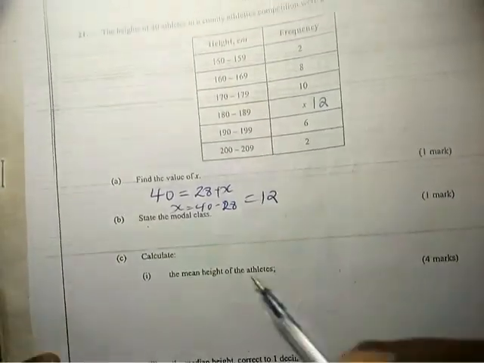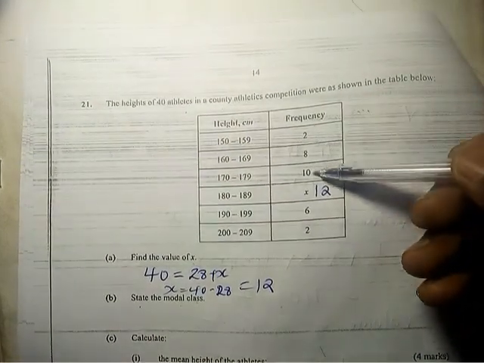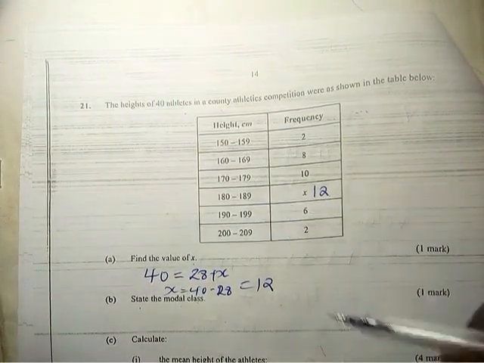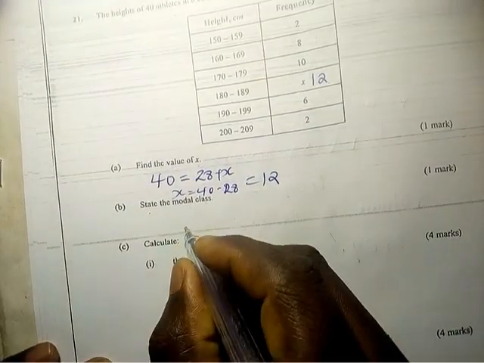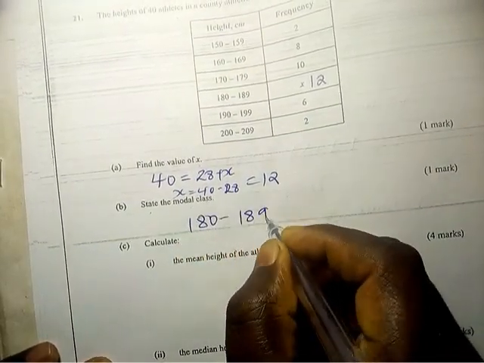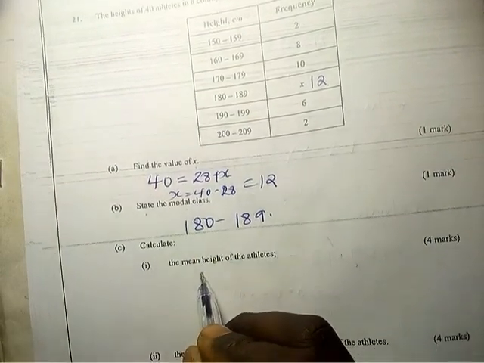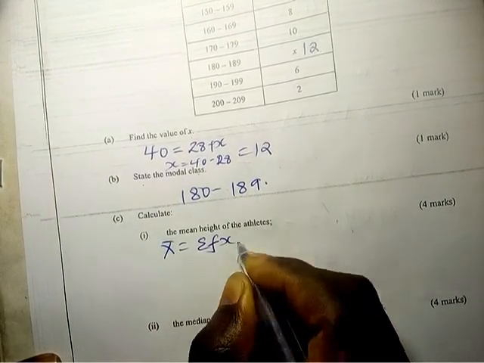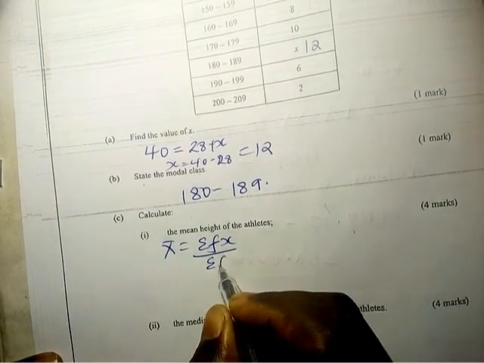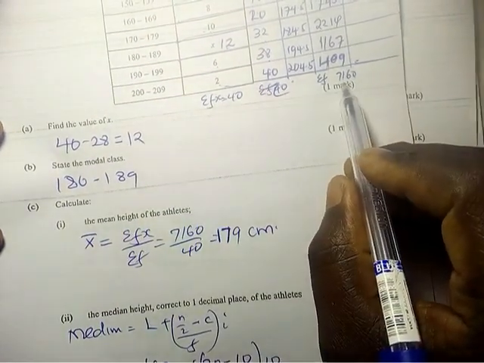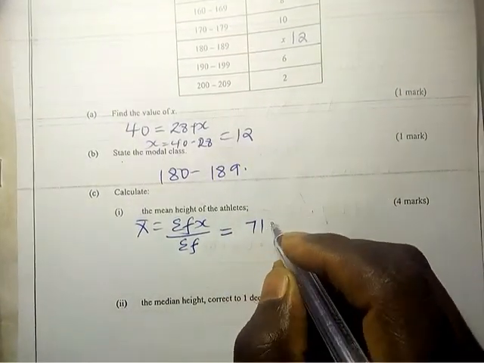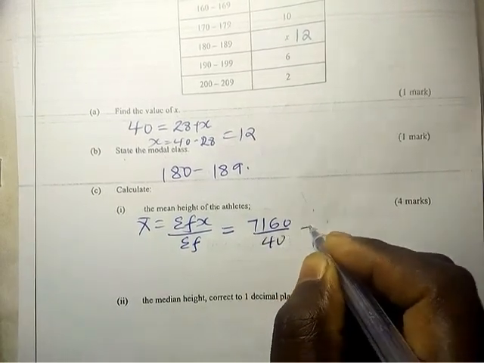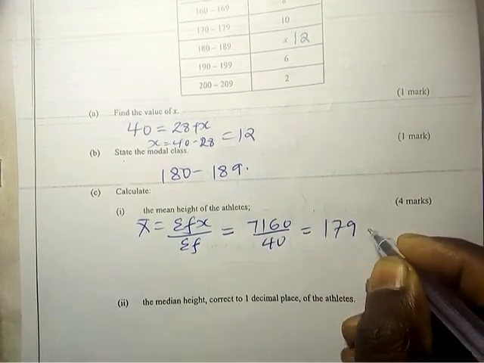The modal class is the class with the highest frequency. The highest frequency is 12. Therefore, the modal class is 180 to 189. To get the mean height, the mean is equal to the summation of fx over the summation of frequency. The summation is 7160 divided by 40, which is 179 centimeters.